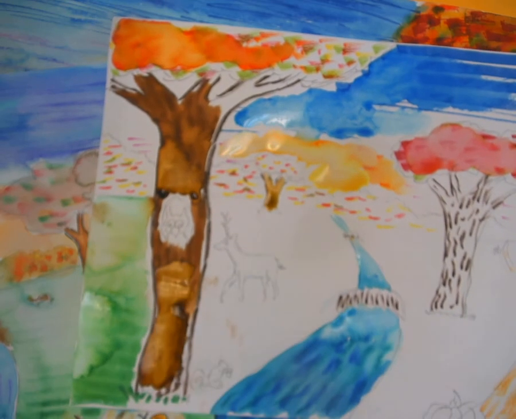So rewind, pause, do your thing. Hopefully this helps you understand atmospheric perspective, and if you go outside, you can even look into nature and try to find things that are in the foreground, middle ground, and background, and understand what a horizon line is and all of this new vocabulary.